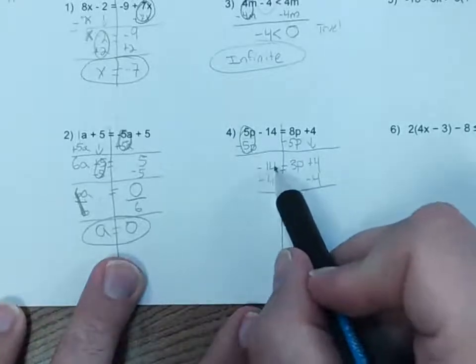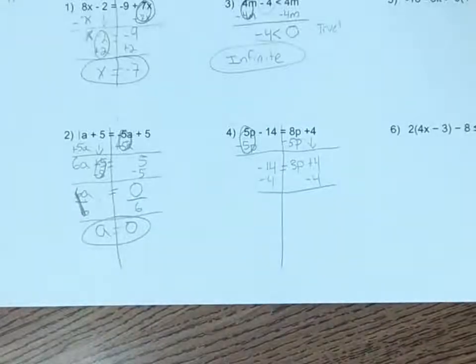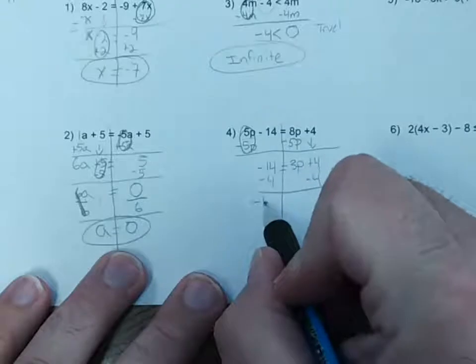On the left, negative 14 minus 4 is not negative 10. Some of you want to do that, and that is not correct. This is a situation where you've borrowed $14 from a friend, and then you borrowed 4 more. Now you owe them $18.